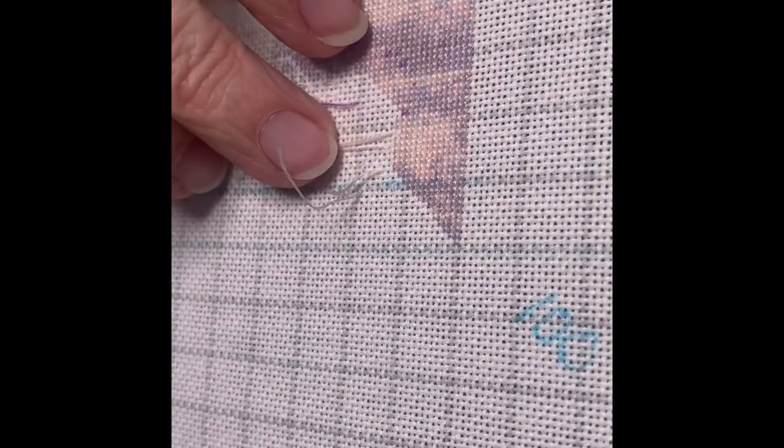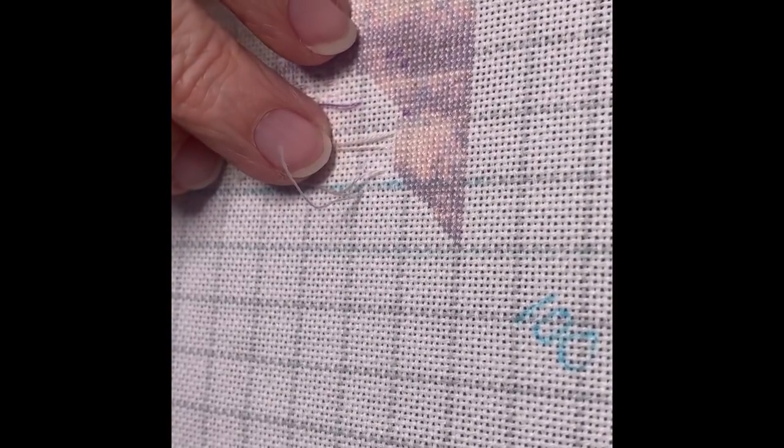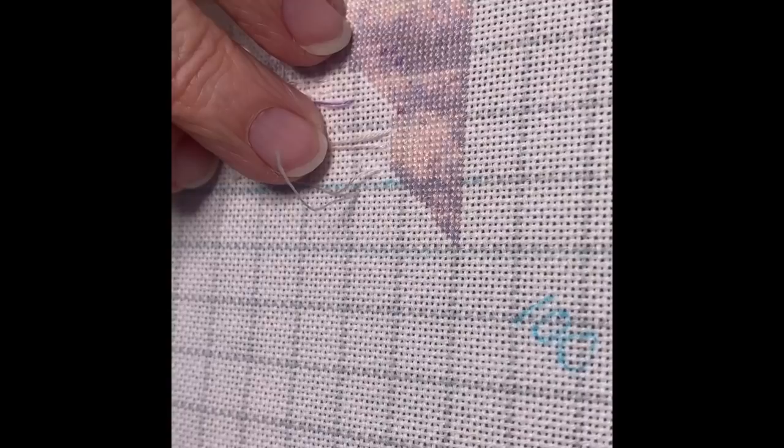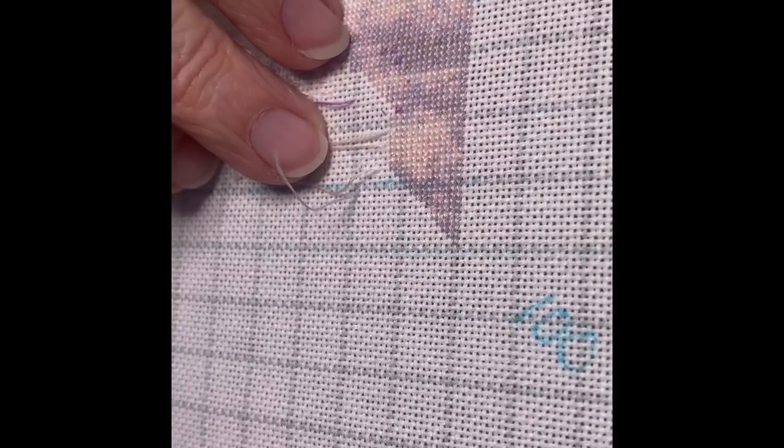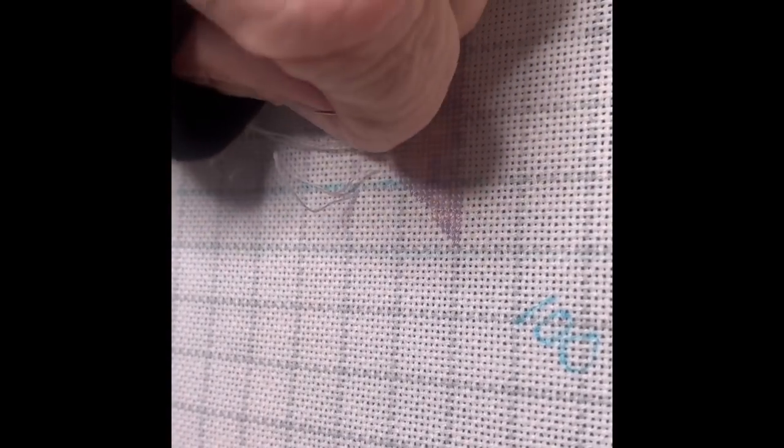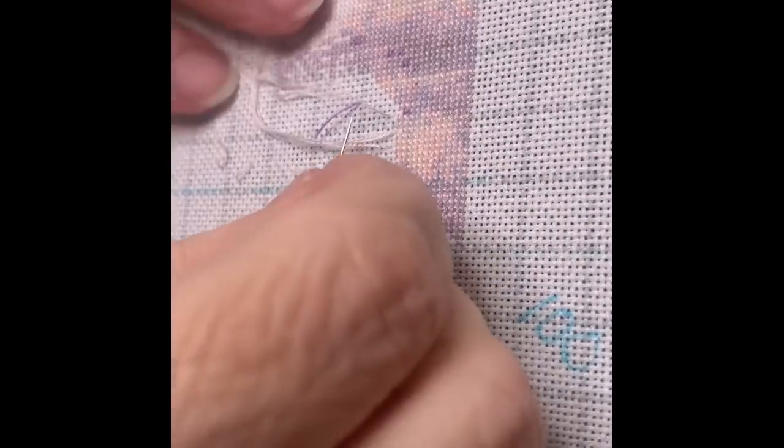She also sells them, and hers are just a smidge cheaper than the place that sells them on eBay. I think hers, instead of $3 a needle, are like $2.90. They're like 10 cents cheaper.